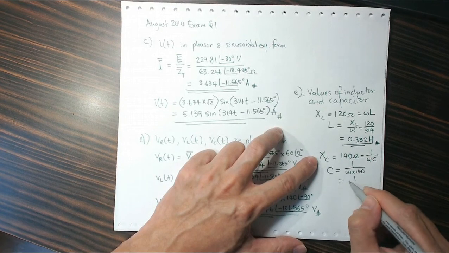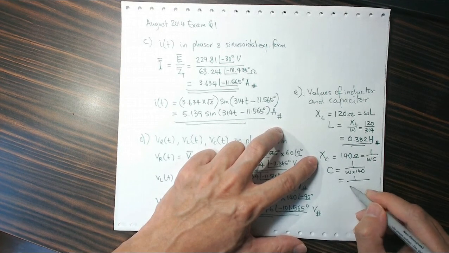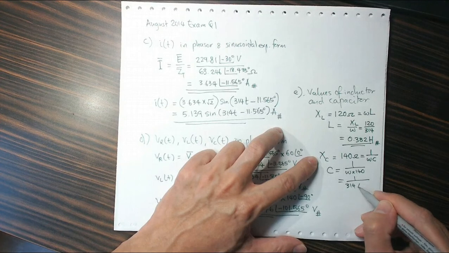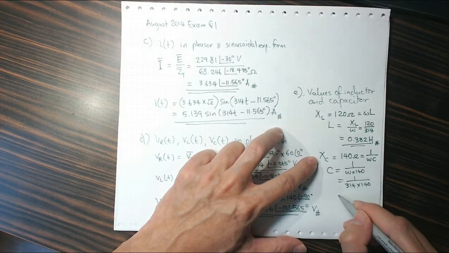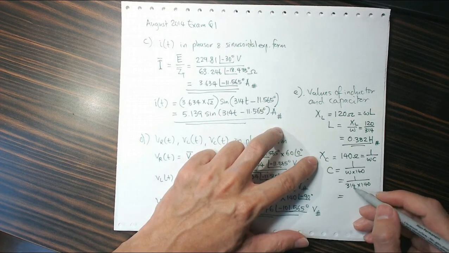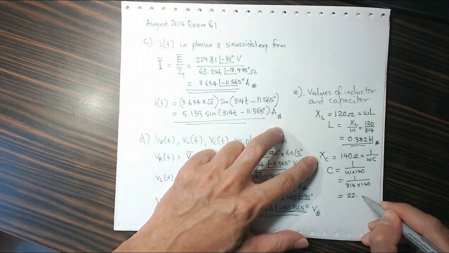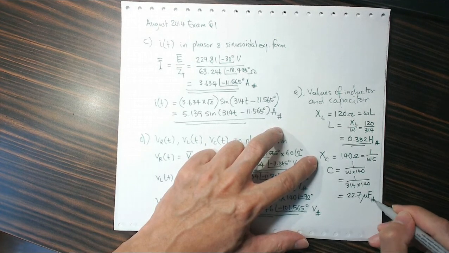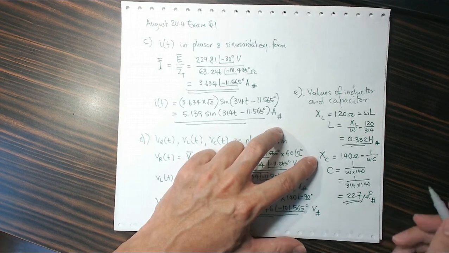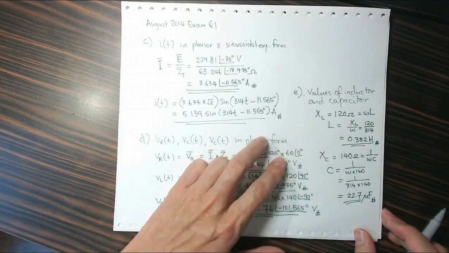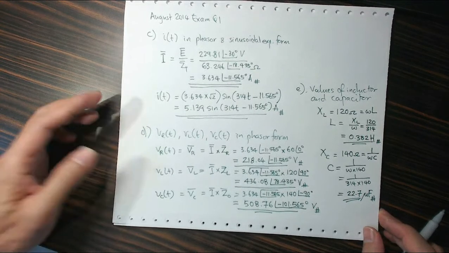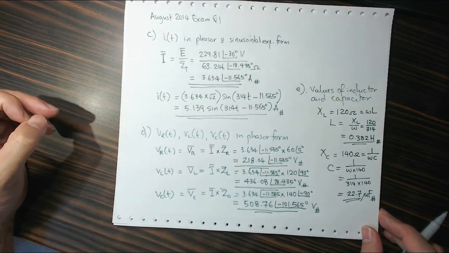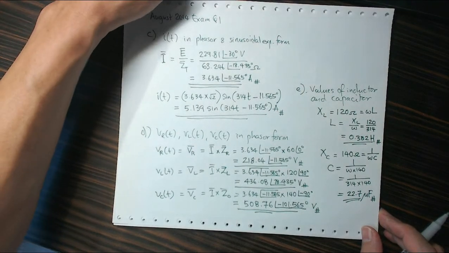That's equal to 1 upon 314 times 140. That gives me a capacitance of about 22.7 microfarad. Alright, so we have done part A, part B, part C, part D, and part E.